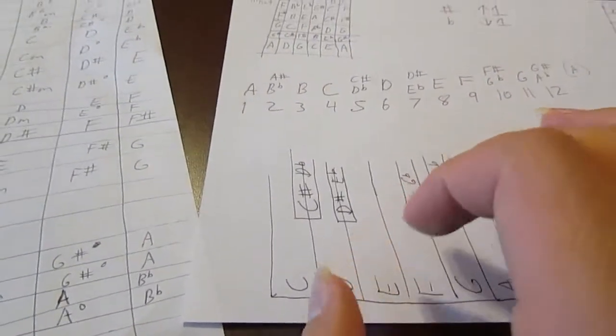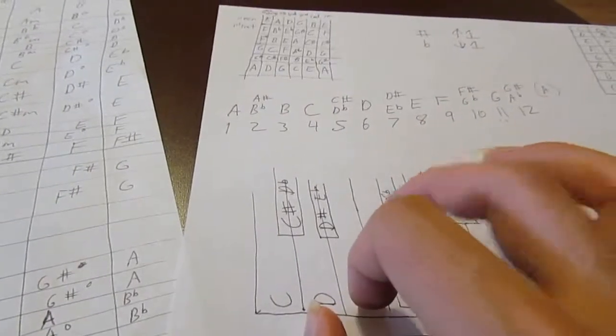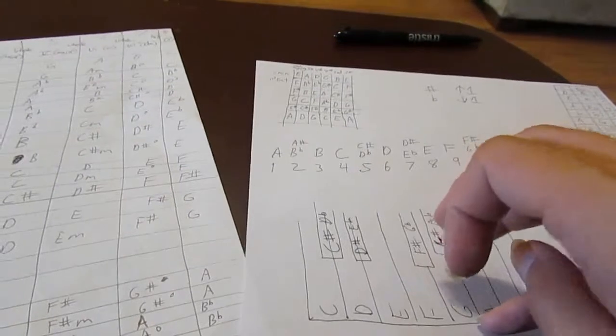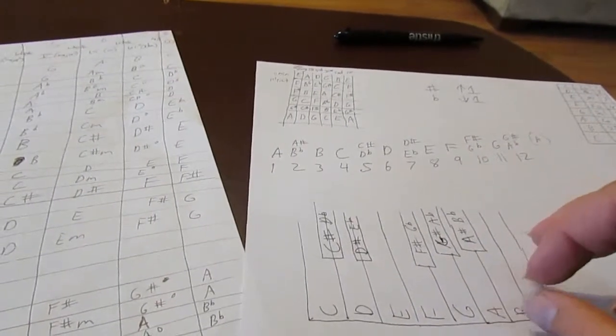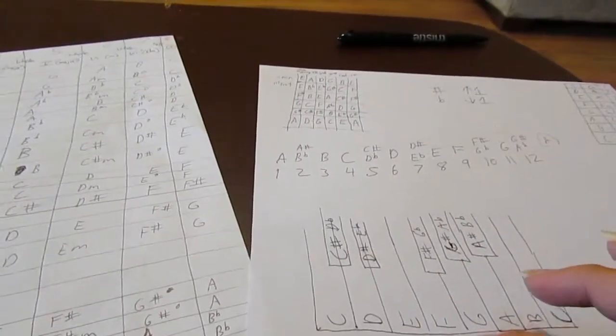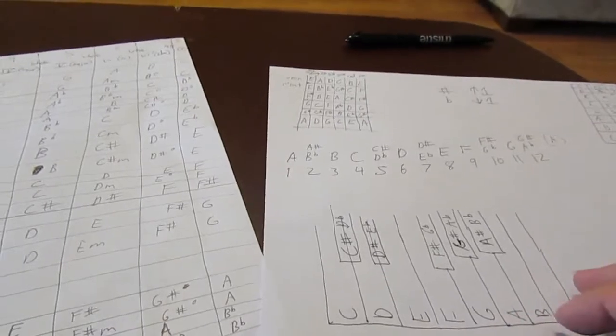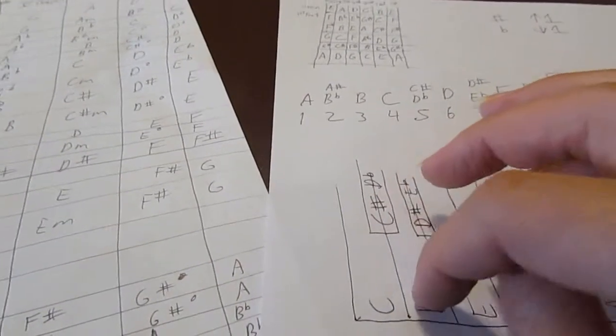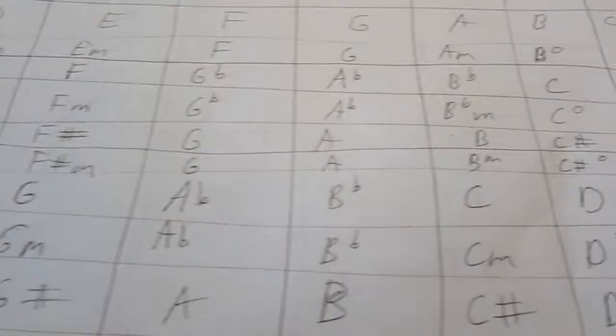So if we were playing the D scale, we would be playing D, E, F sharp, half step, G, A, whole step again, which will be to B, and then another whole step, so it goes to C sharp or D flat, before coming back home half step to D. So there are two sharps in the key of D. And you can see I've written that out here. D, E, F sharp, G, A, B, C sharp, D.